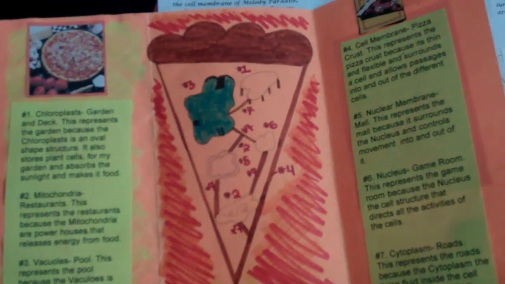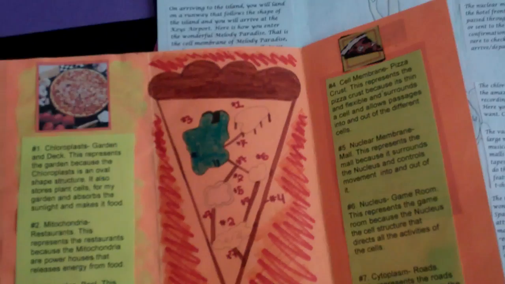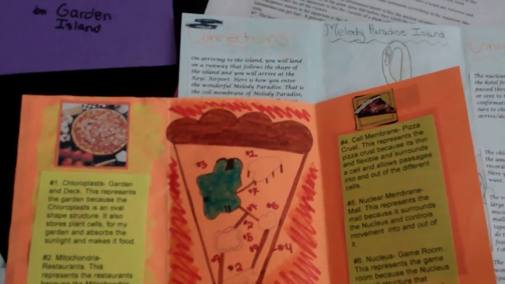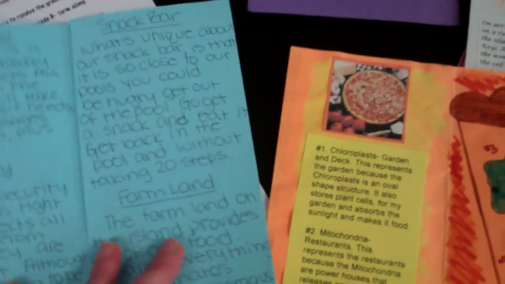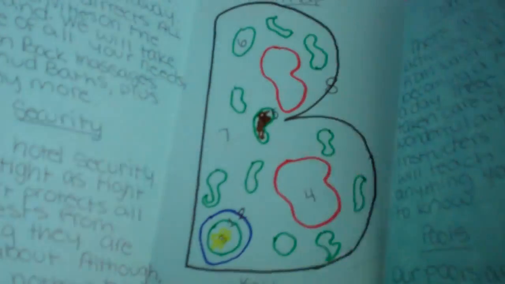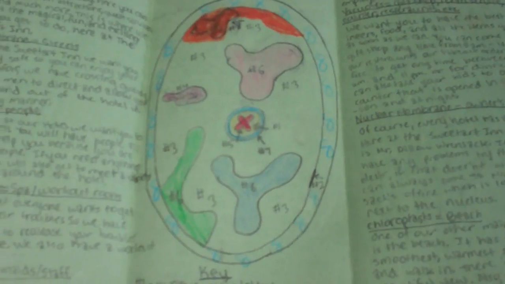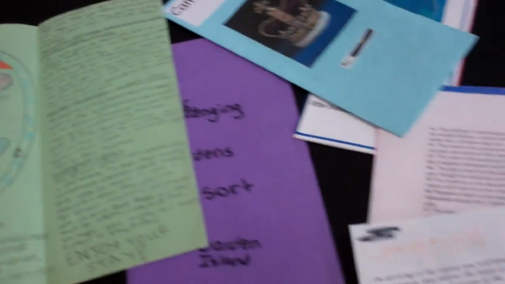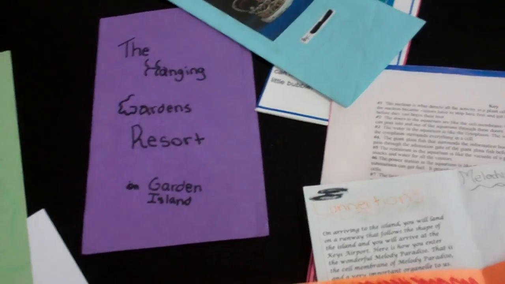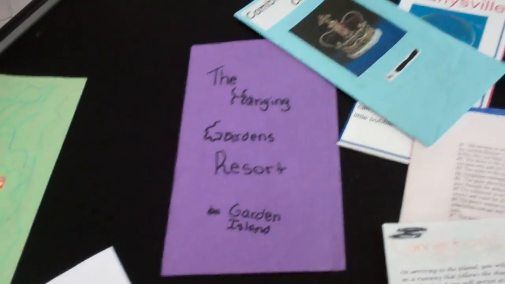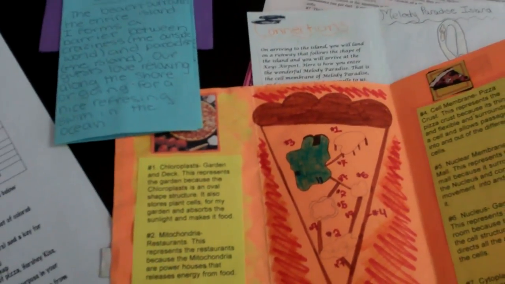The last thing for requirement number 4 is the shape of the cell can relate to your brochure, such as her shape is the shape of a pizza. So obviously inside the pizza are all her cell organelles. This student for Becca's Paradise has a letter B as her cell. This student just did a circle as her shape for the cell. So the options are endless for requirement number 4. Instead of doing this flip cam video, we're going to now talk about requirements 5, 6, 7, 8, and 9 and how you will be graded.